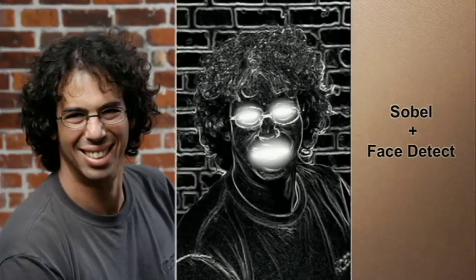What does that look like? Okay, so if we have this image on the left, I don't know who that guy is. And we compute a Sobel algorithm, a Sobel filter of that, and take the magnitude of the Sobel. That gives us the bulk of those brighter areas in that image.